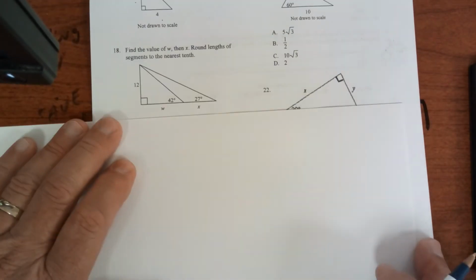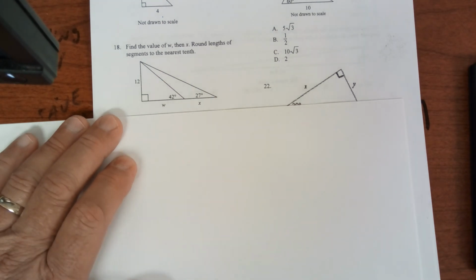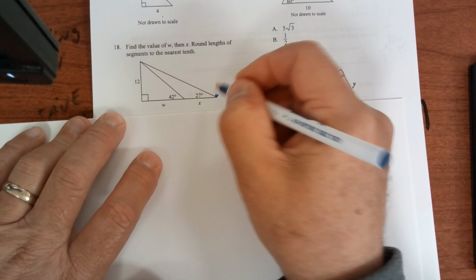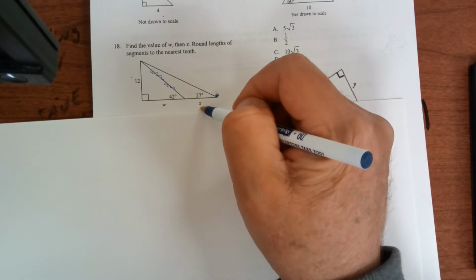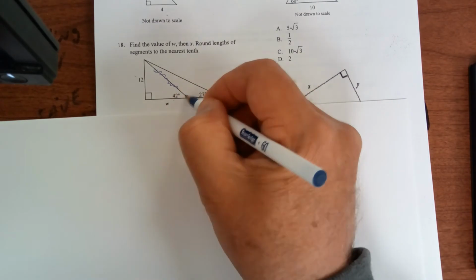This one right here, let me think a minute. Okay, so what would I do on this one? Well, what I would do is I'd start here and I would skip this line for now. And I would go opposite over all of this. And let me see. Maybe I better get W. So I would start here and say opposite over adjacent.